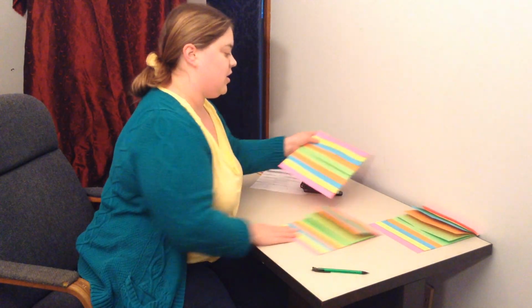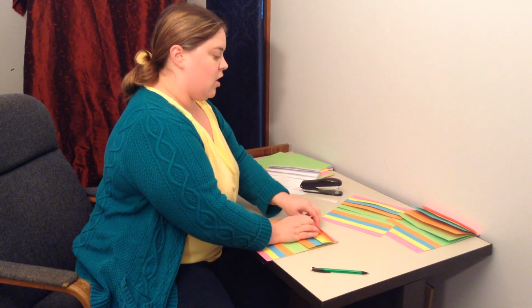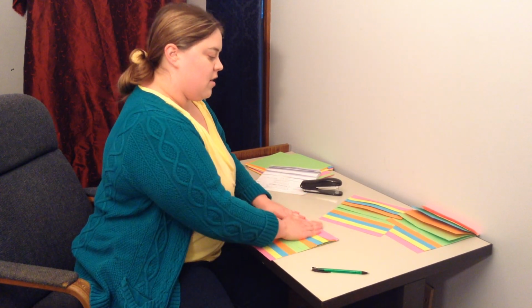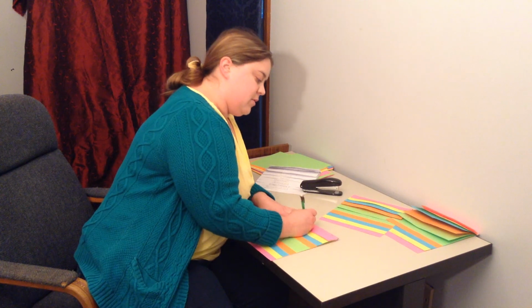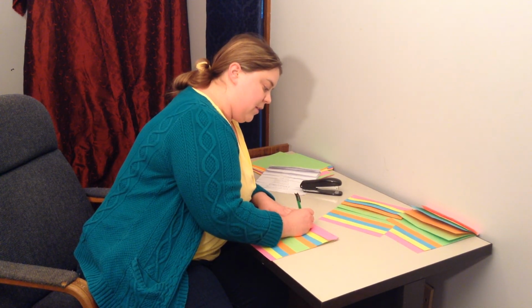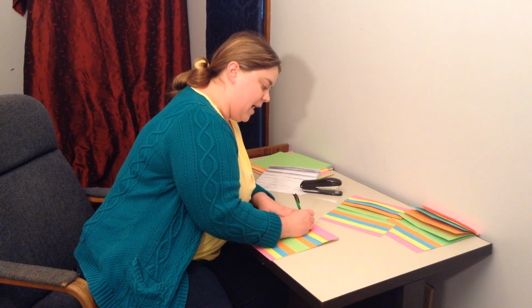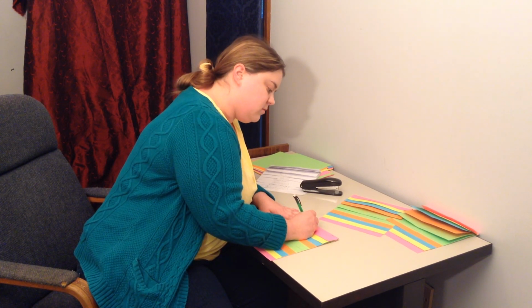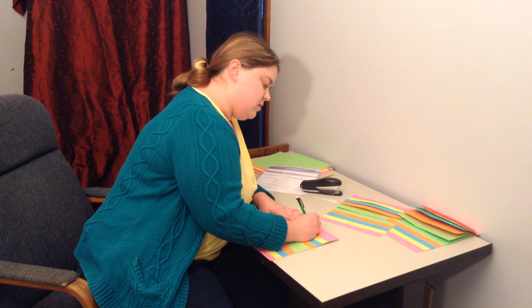Alright, once you get it started, you're going to want to fold all of them over. Start with the top one. The very first thing you're going to do after you crease it so you can open it easily is you're going to write figurative language on the top flap. Because that's, of course, the name of our flip book. It's what it's going to be about. So we're writing figurative language.